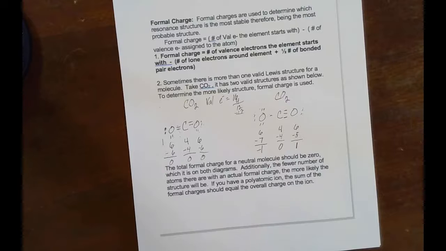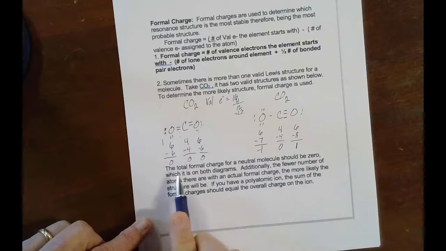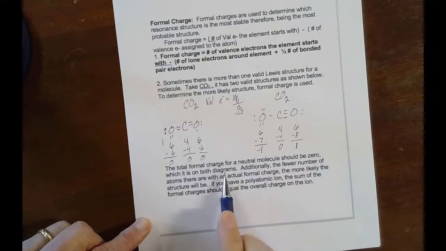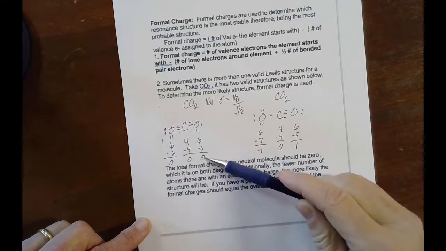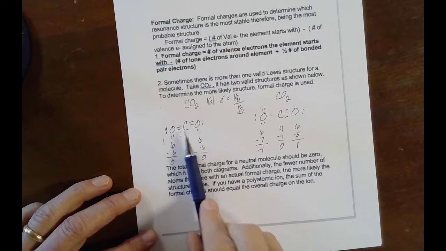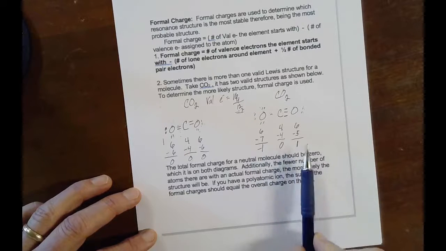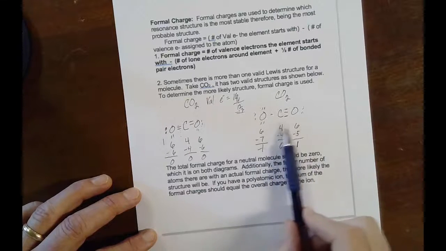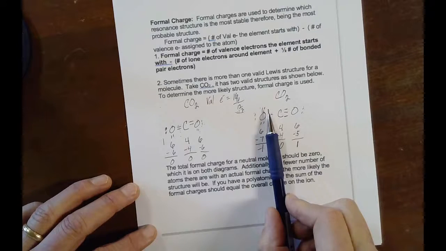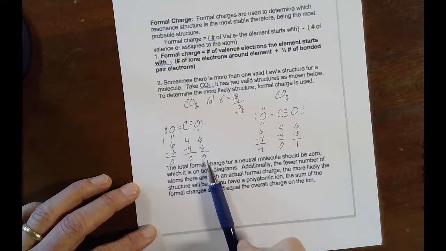So basically, if it is a compound, that's what it's saying: the total formal charge of a neutral molecular compound should be 0, and you should get zeros on the total number of charges for each one of the elements. So you see how I've got -1 here and a 0? Even though that follows the rules, it would not be the most prominent. This one would, because it is much more stable.